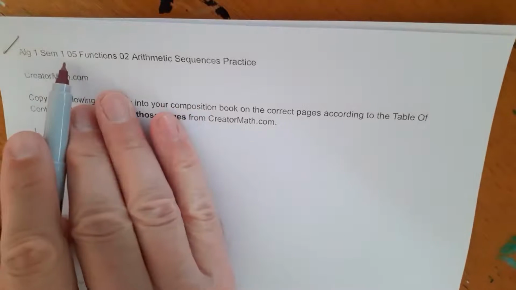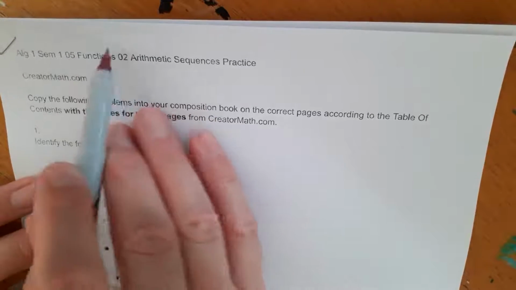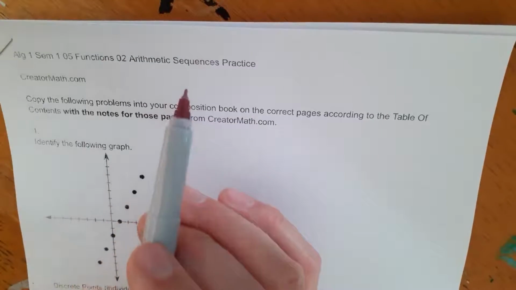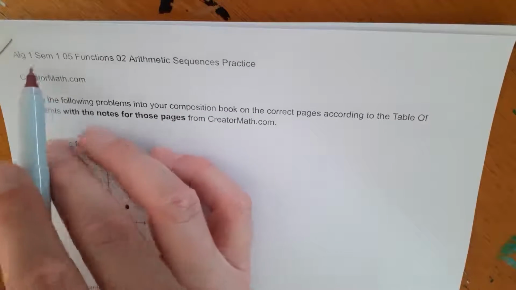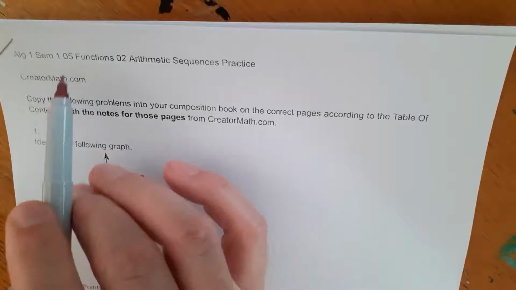So this is Algebra 1, Semester 1. It's a unit called Functions, the 5th unit. And it's a lesson called Arithmetic Sequences Practice. It's lesson number 2. It's on creatormath.com under the Algebra 1 tab. You might have to Google creatormath.weebly.com to find the site.